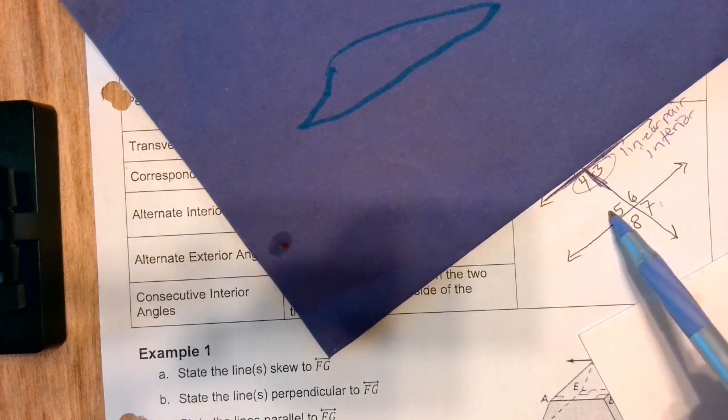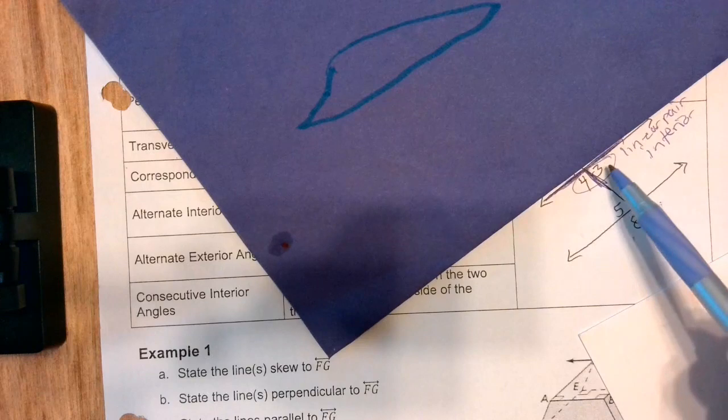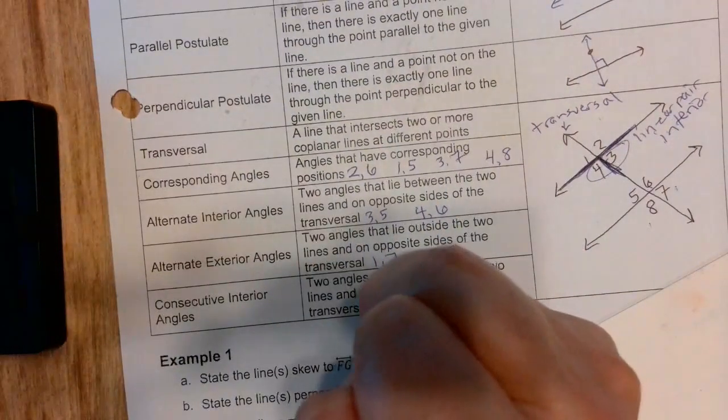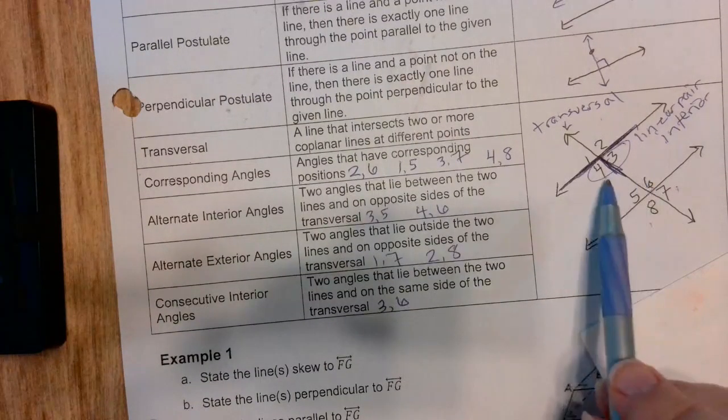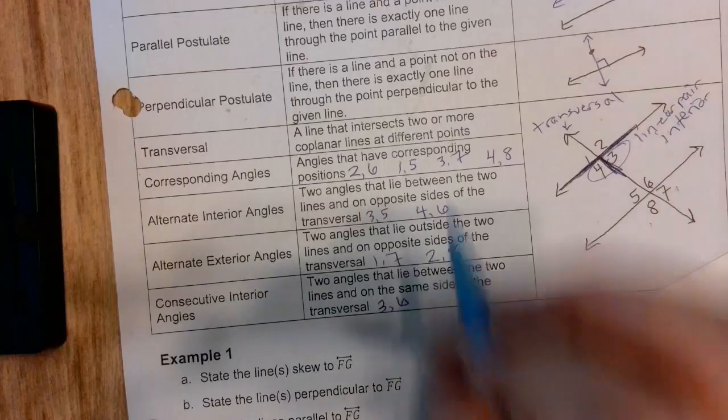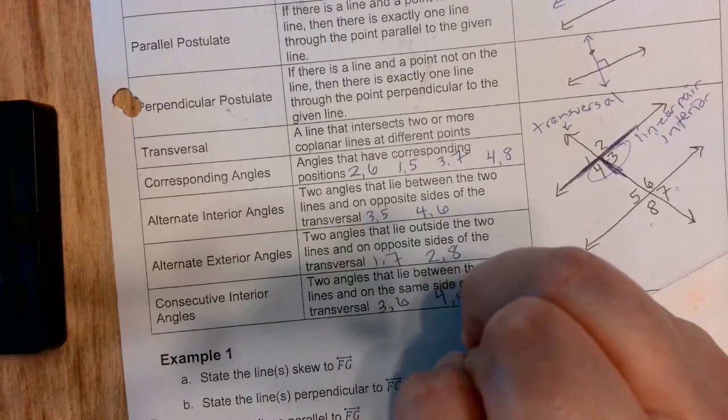3 and 5 are alternate interior. 3 and 6 are the consecutive interior. That means 4 and 5 are also consecutive interior.